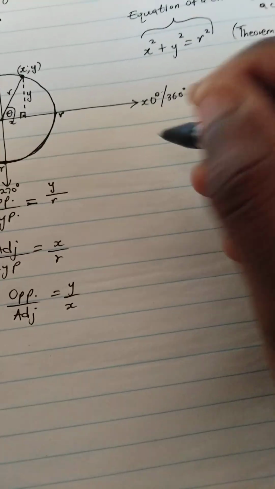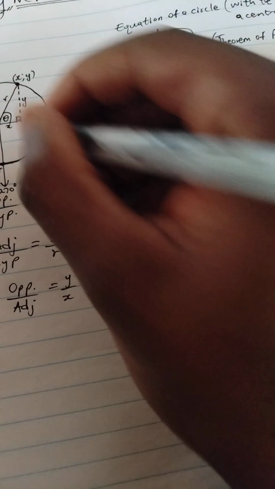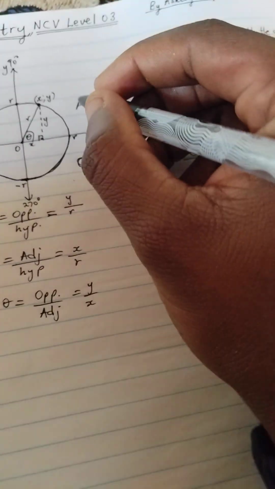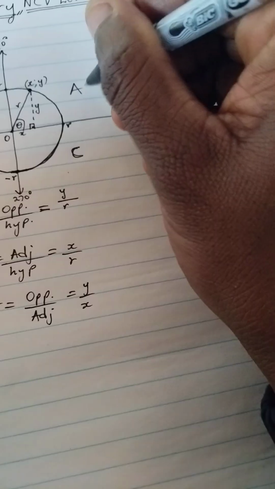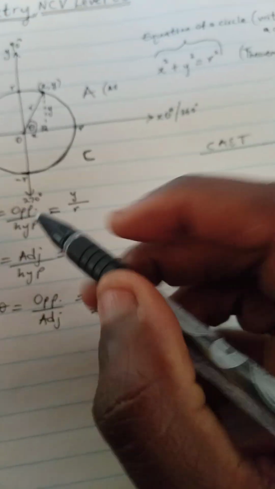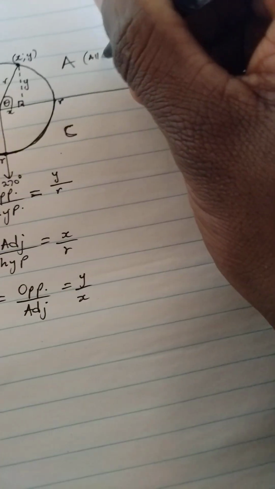What does it say? I'm going to write it here. CAST rule. In your fourth quadrant we write C, in your first quadrant A, in your second it's S, and in your third quadrant it's T. This A means all are positive. When I say all, I mean sine, cosine and tan are all positive.